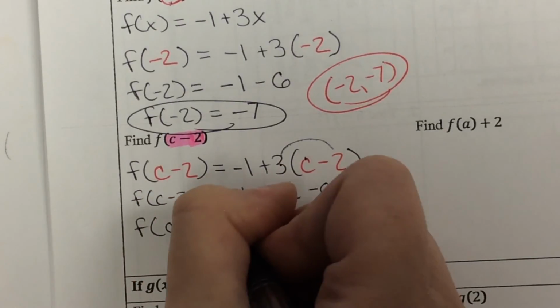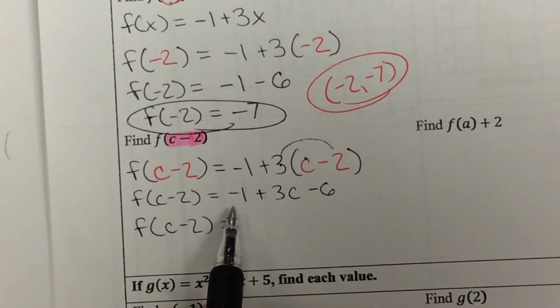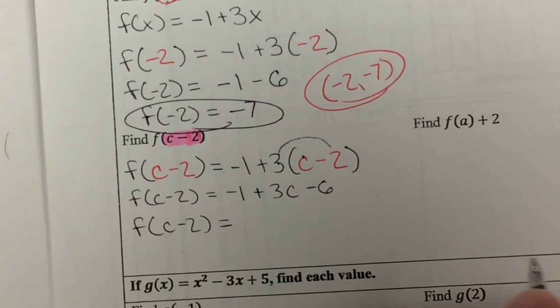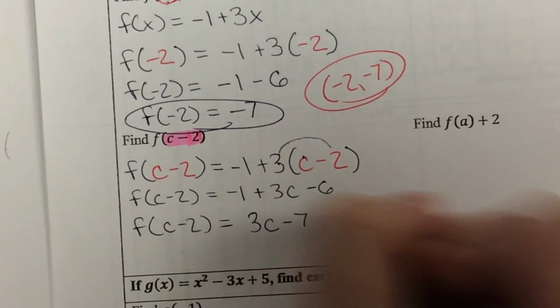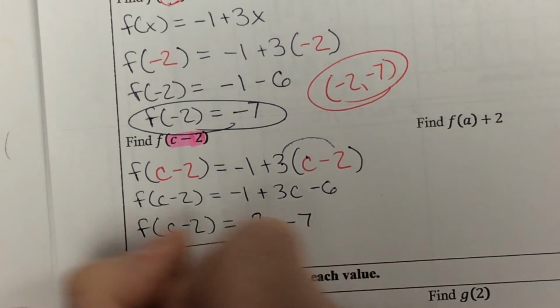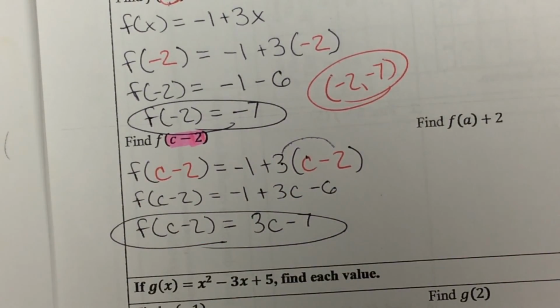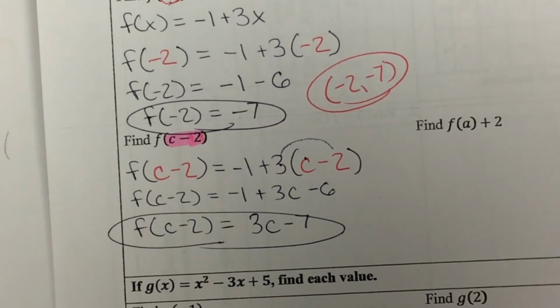F of c minus 2 equals -1 minus 6, we already said, like up in the example above, is -7. So we'll have 3c minus 7. And that's as far as we can go with this. Okay, so f of c minus 2 equals 3c minus 7. All right.